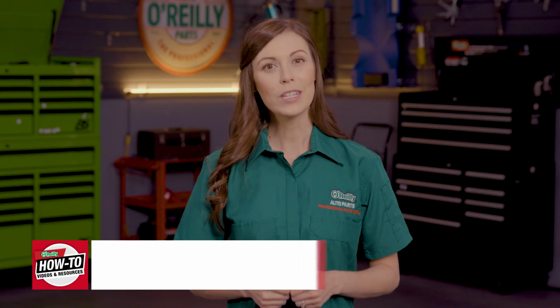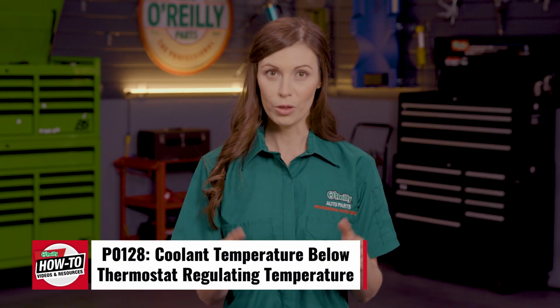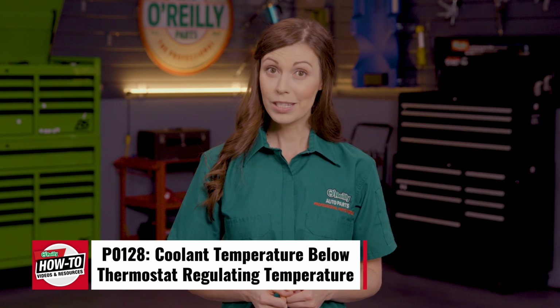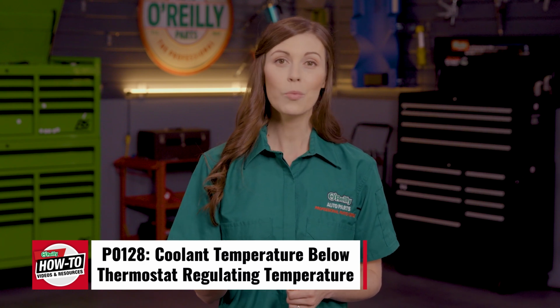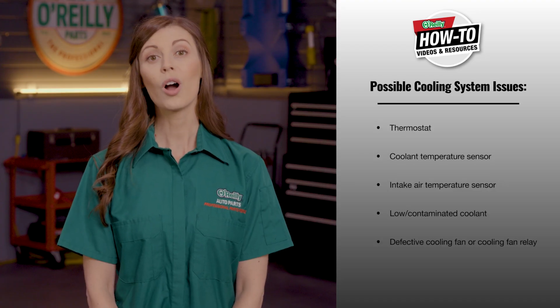Technically speaking, OBD2 fault code P0128 means coolant temperature is below thermostat. In practical terms, this means that after you start your engine, it isn't warming up to operating temperature as quickly as it should, or reaching operating temperature at all. The causes for this code will be related to your cooling system, components like your thermostat, cooling temperature sensor, or cooling fan, which can all affect the temperature and performance of your engine.